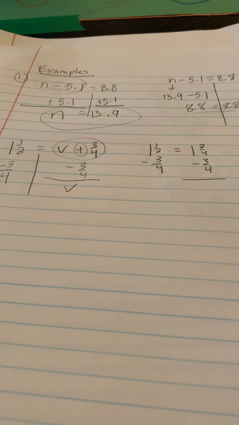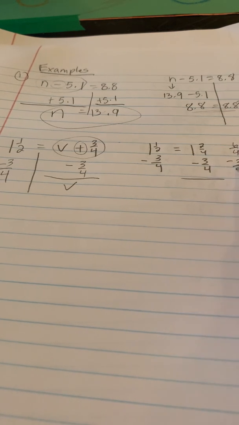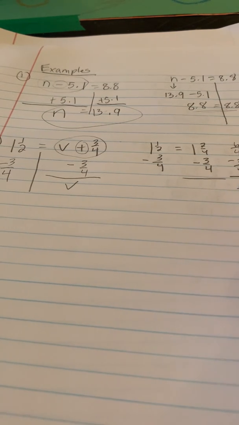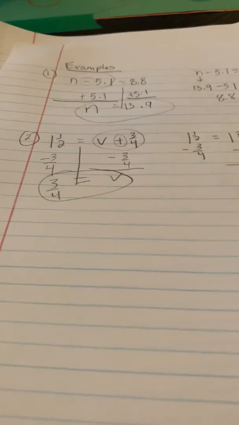What could I do now? Well, I could change this to an improper fraction. 4 times 1 is 4, plus 2 is 6. 6/4 minus 3/4 gives me a final answer of 3/4. I would come over here and I would say V equals 3/4. That is my current final answer. I'm not done yet. I still need to check my work.